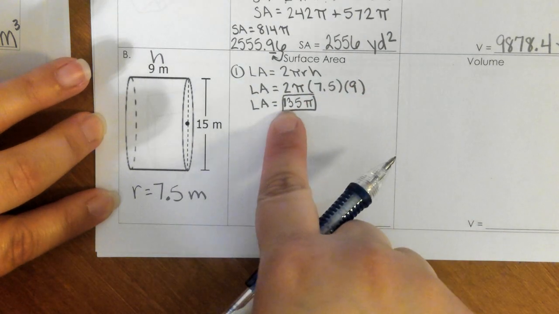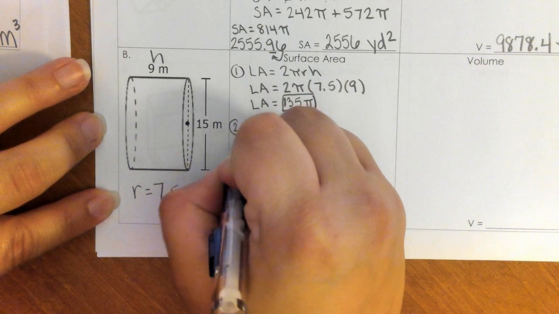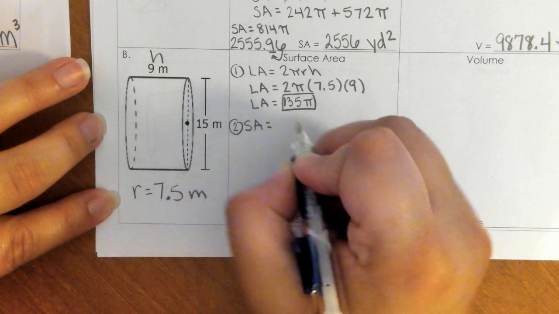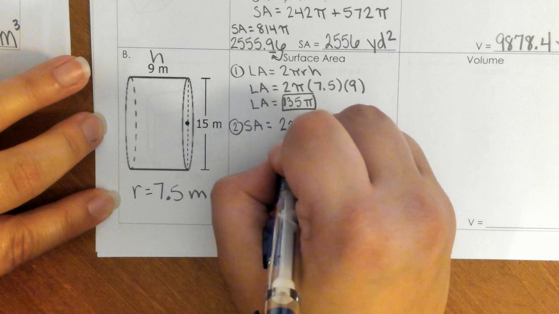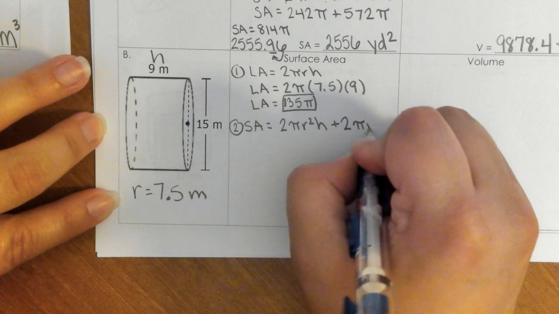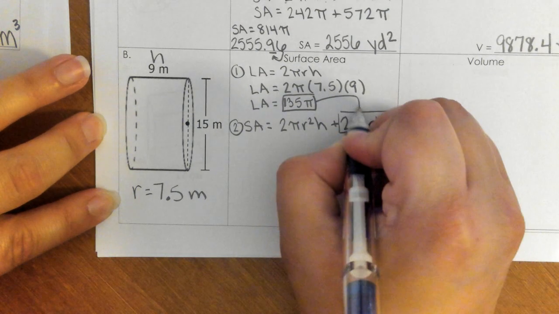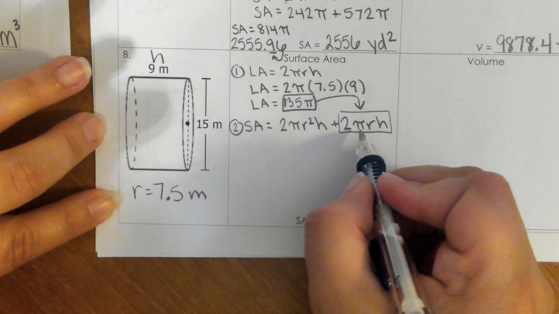All right, so we get 135 pi for LA, lateral area. Surface area. Remember, this is your lateral area. So we will just be plugging it in there in a minute.